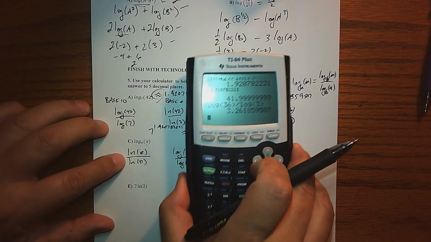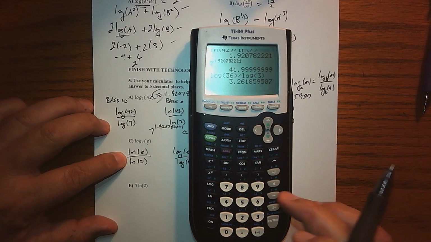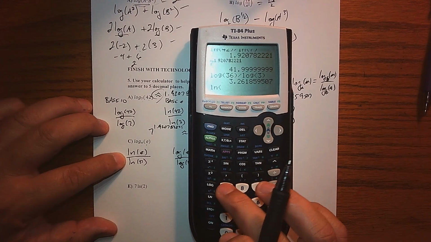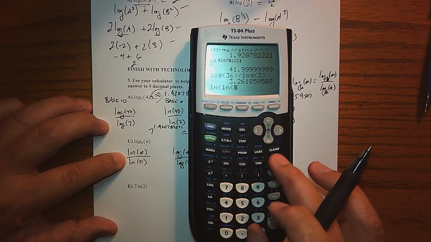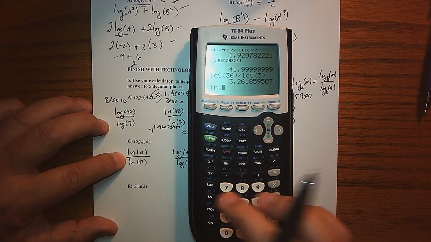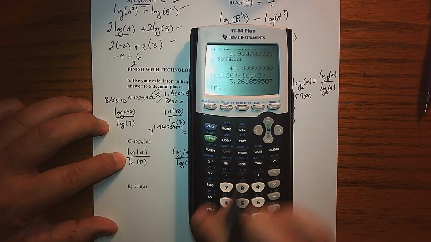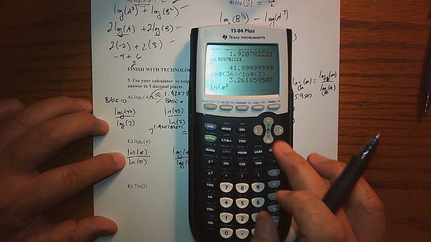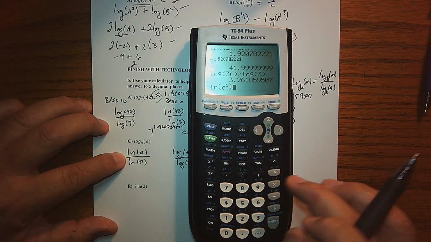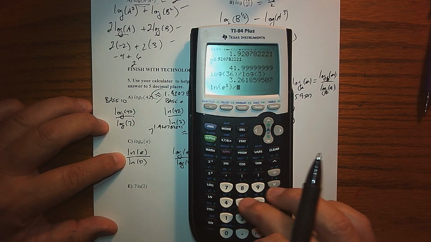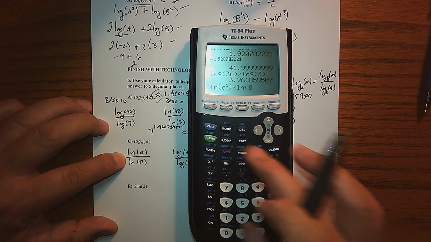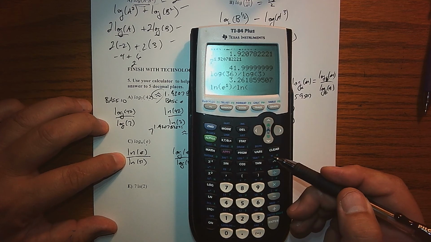So let's go ahead and do that one on my calculator since I did the common log. So the natural log of e, right? Oops. So the natural log of e to the first power, right? So that's e there. We've got to be careful. And we're going to divide that by the natural log of pi, which is a secondary function over here.